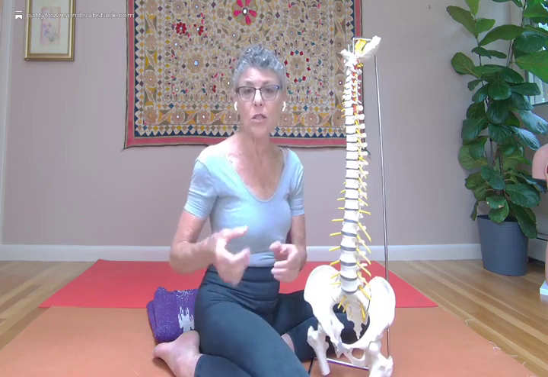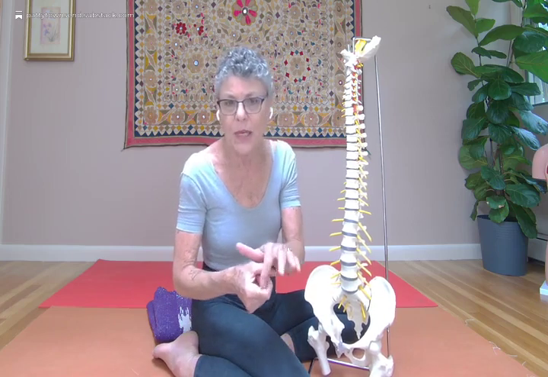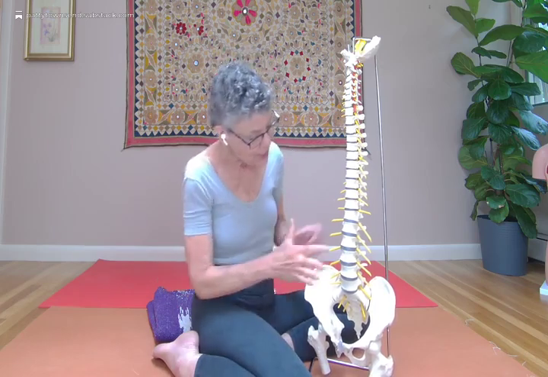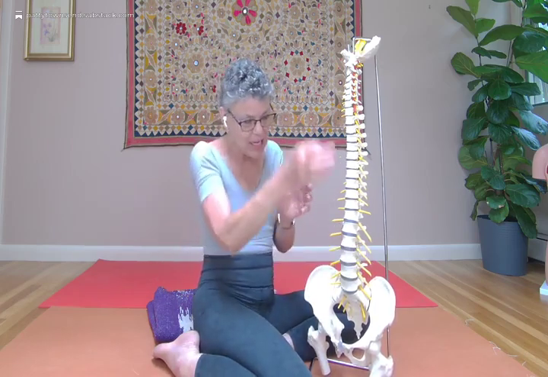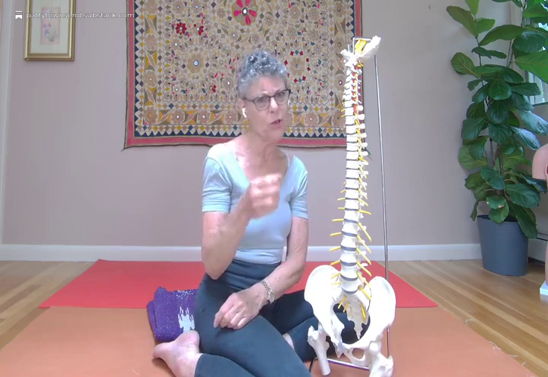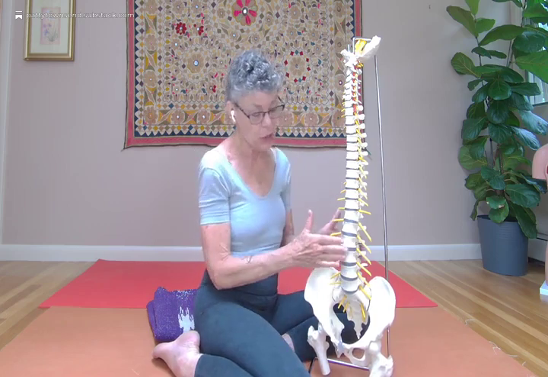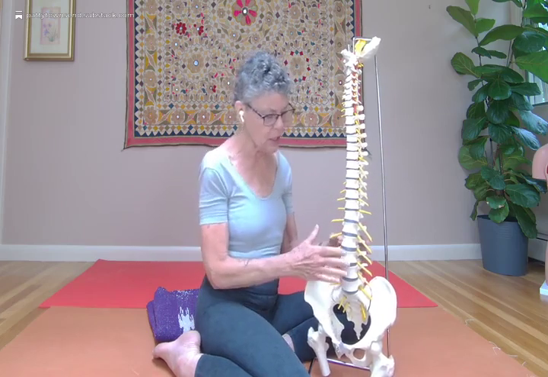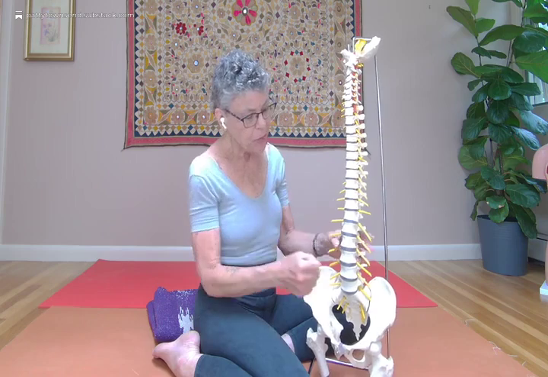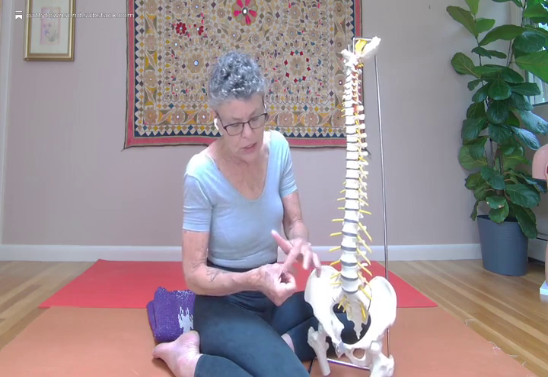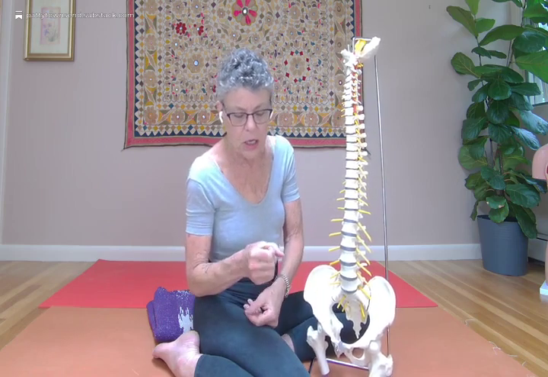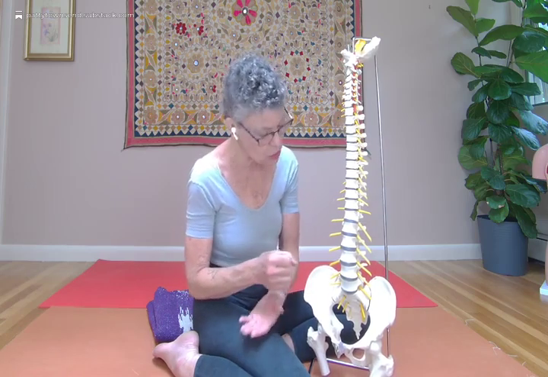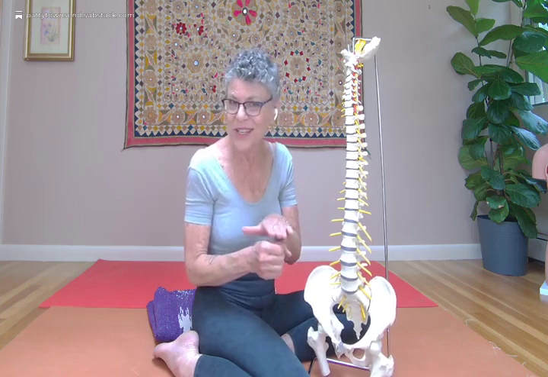Our discs are composed of big, strong, cartilaginous rings that stack in there. They're super strong between the bones, because we know they get a lot of work in a lifetime. They're these circular, super supportive structures that have some resilience.